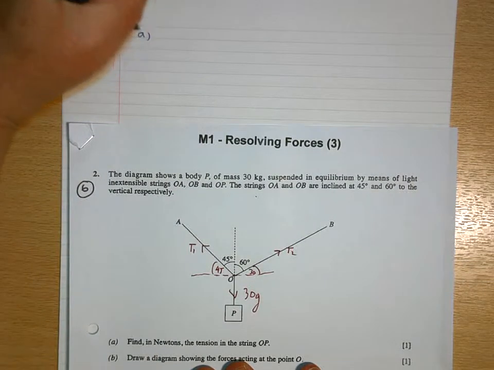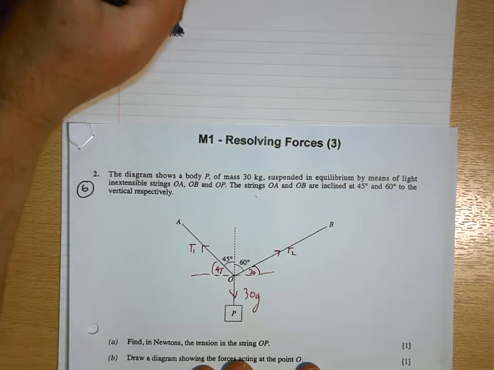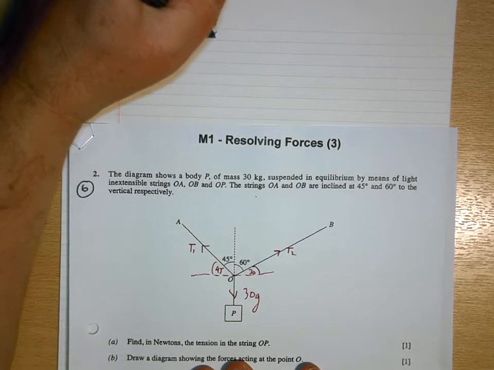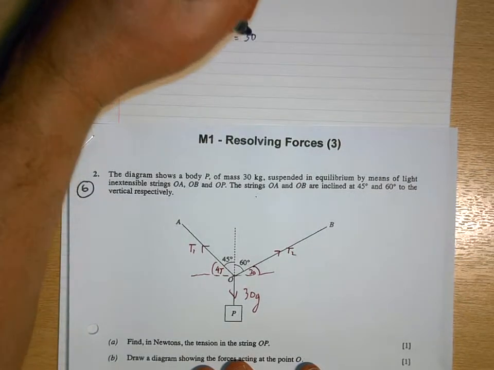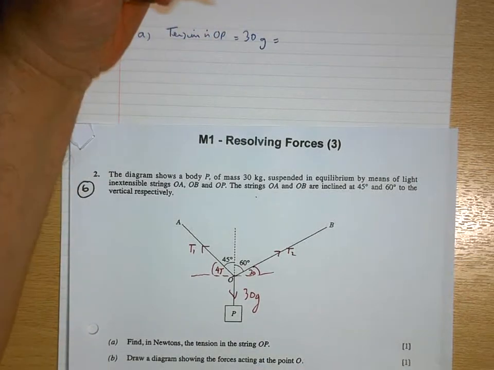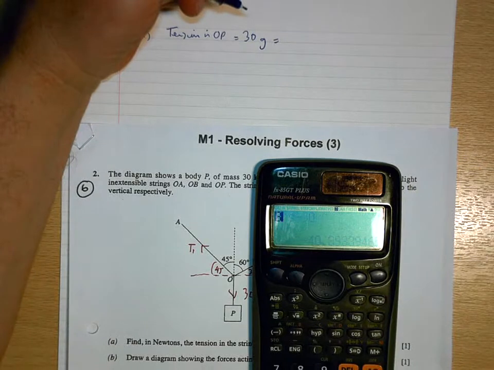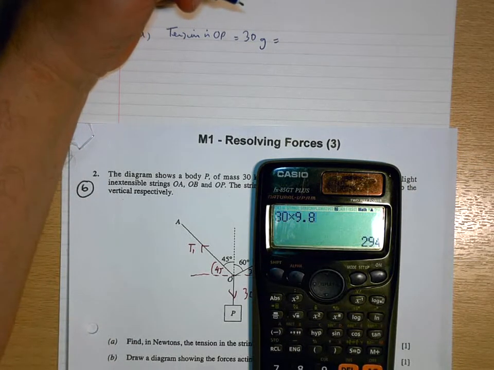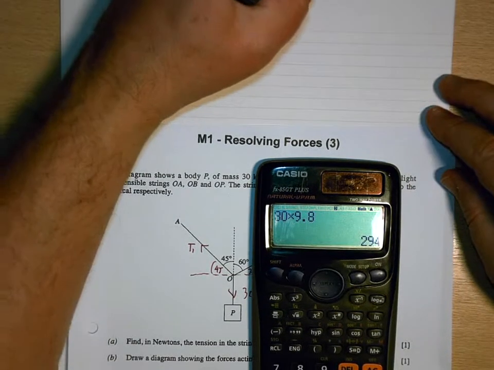So A, tension in OP equals 30 G, which is 30 times 9.8, 294 newtons.